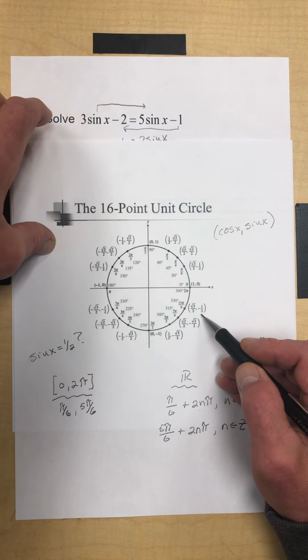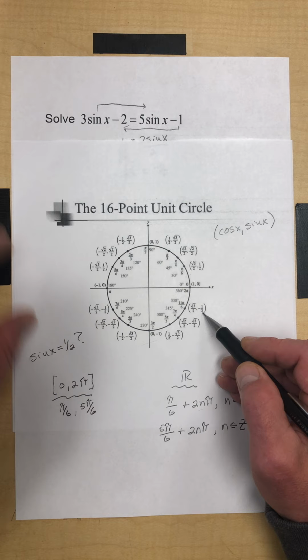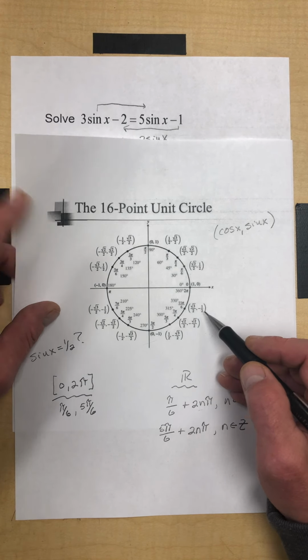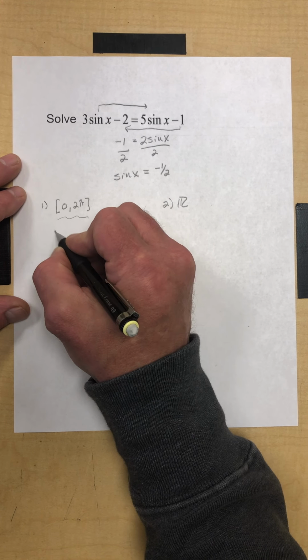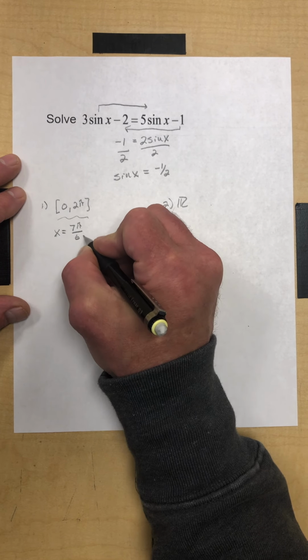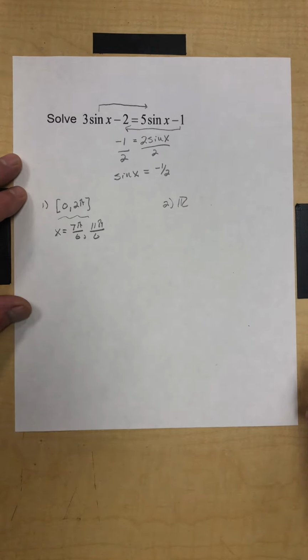So those two solutions are definitely in the interval from 0 to 2 pi. So my two solutions here would be x equals 7 pi over 6 or 11 pi over 6.